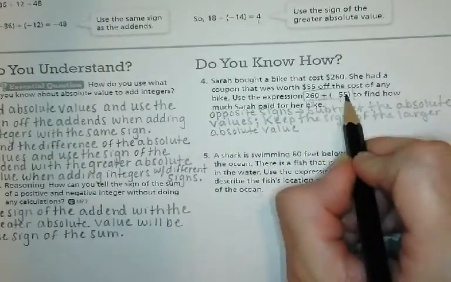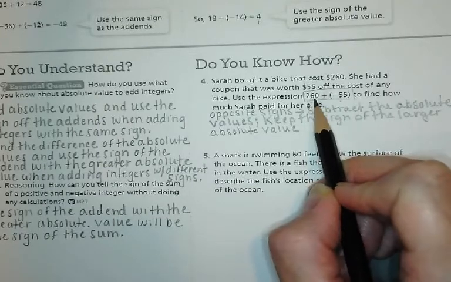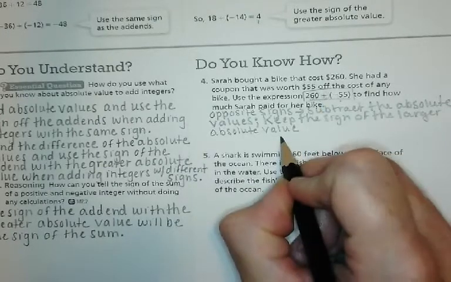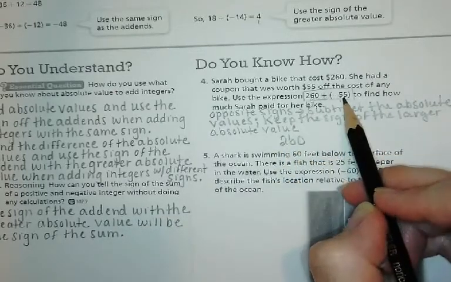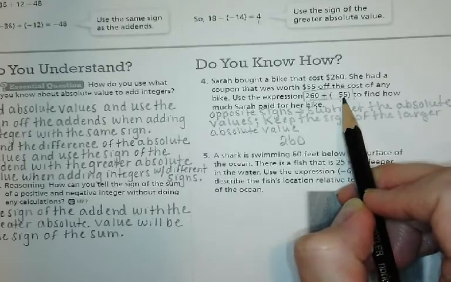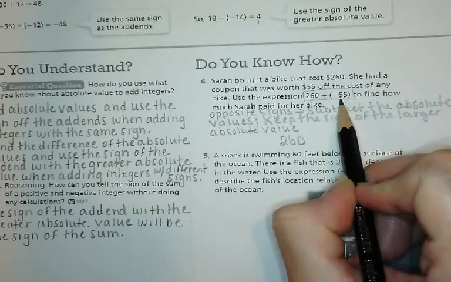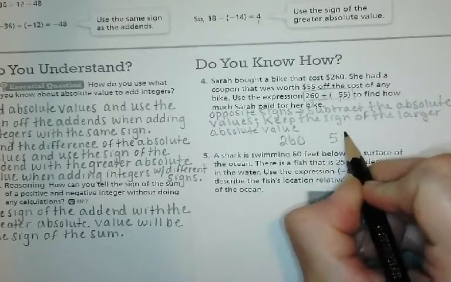So these are different. The absolute value of 260, which is just how many spaces away, or what's the distance from 260 to 0 on a number line, that would be 260. And the absolute value of negative 55, again, how many spaces away from negative 55 is the number 0, and that would be 55 spaces.